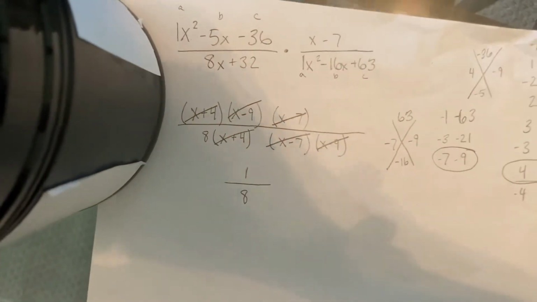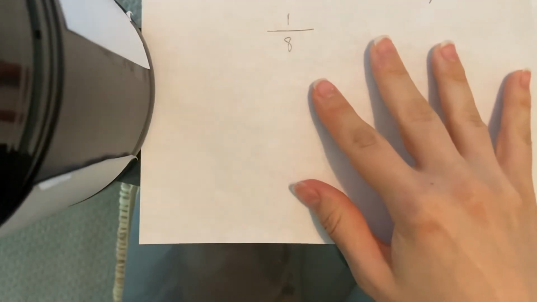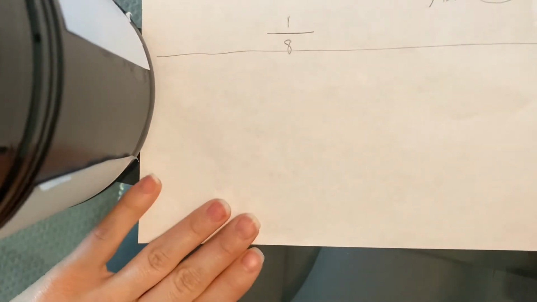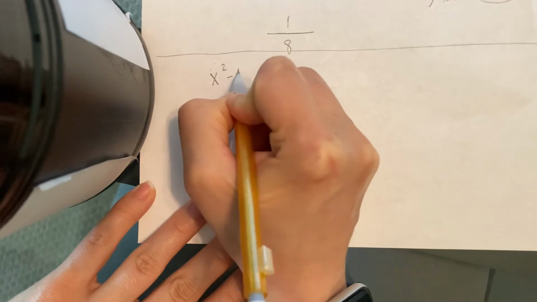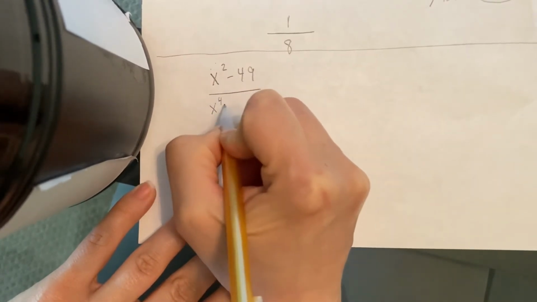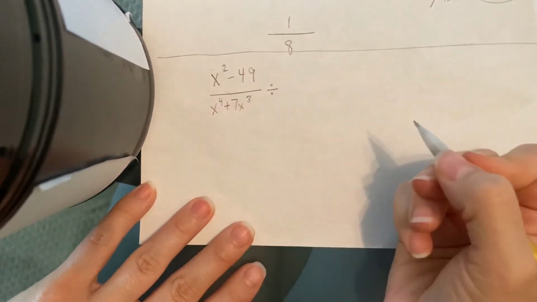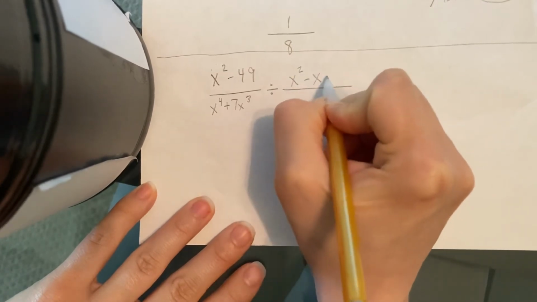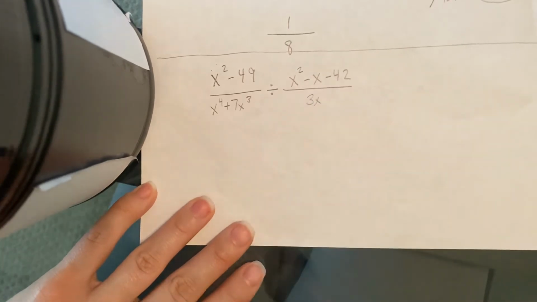Division is going to work in pretty much the same way as the multiplication problem. There's just going to be one step at the beginning that is different. So first thing I'm going to do is write down the problem: x squared minus 49 over x to the 4th plus 7x cubed. Now this time it's division: x squared minus x minus 42, and then on the top is 3x.